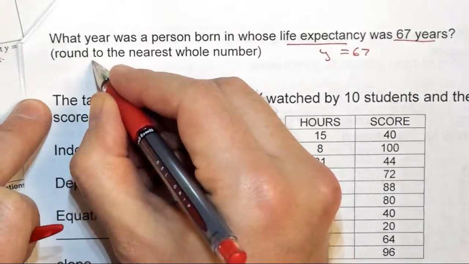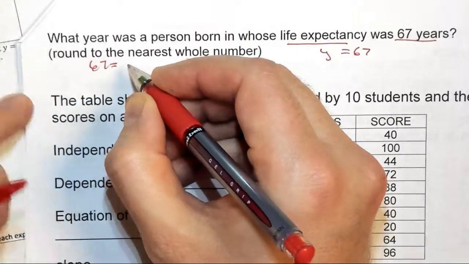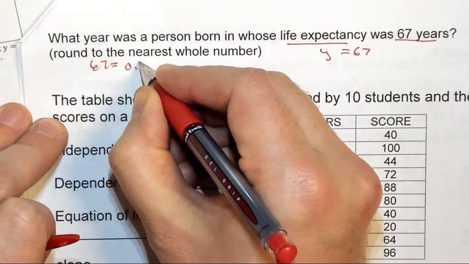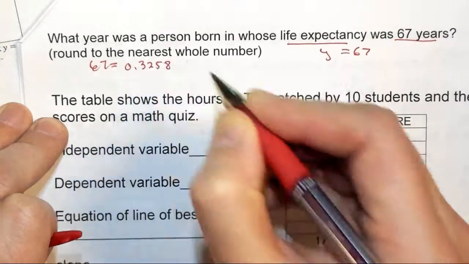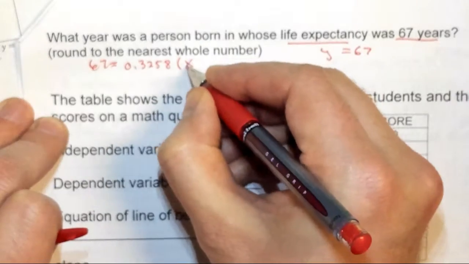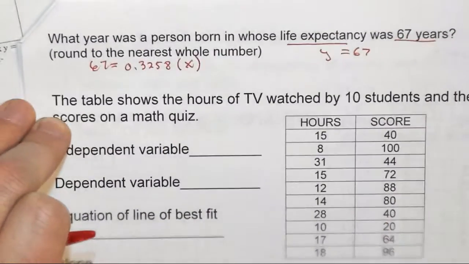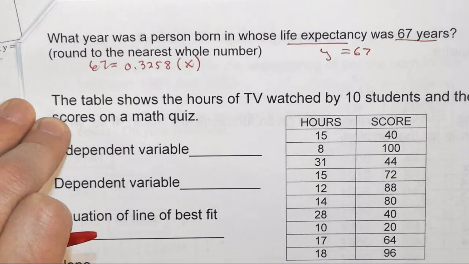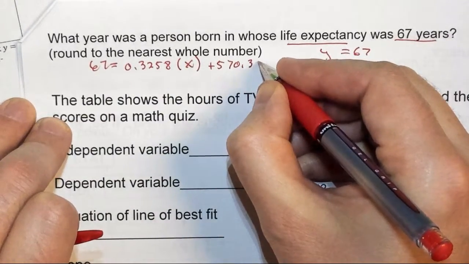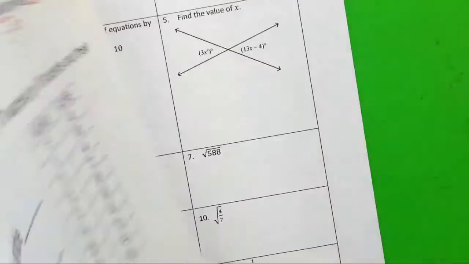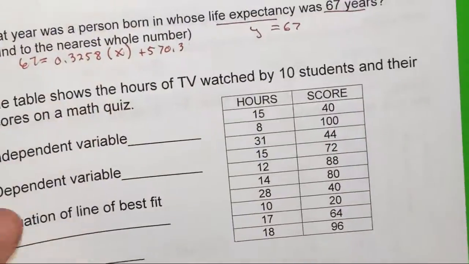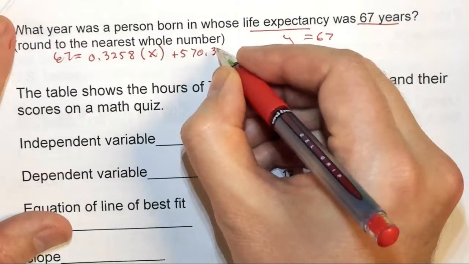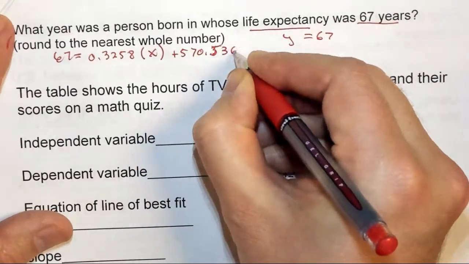So I'm going to write my equation down. 67 equals 0.3258. I don't know the year that they were born. And then I'm supposed to add the y-intercept, which is 570, and I forgot what it is. What is it? 570 point what? 363 or something? Well, I've got to flip it over. 5363.